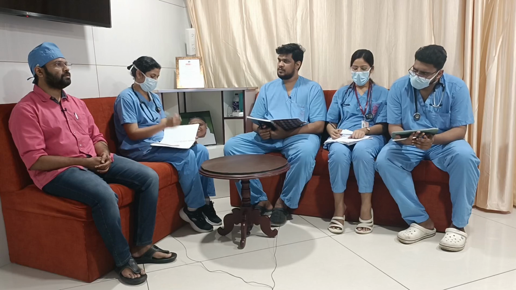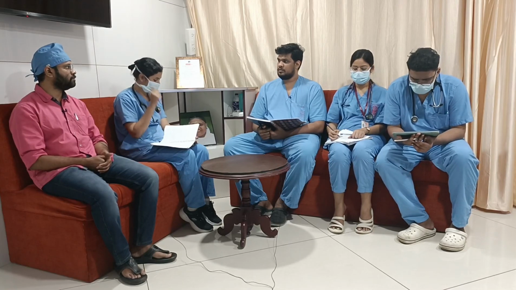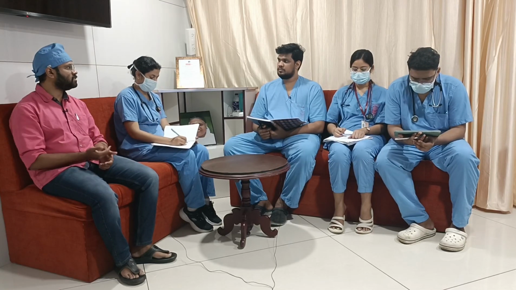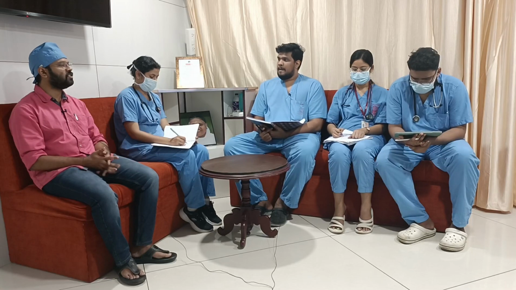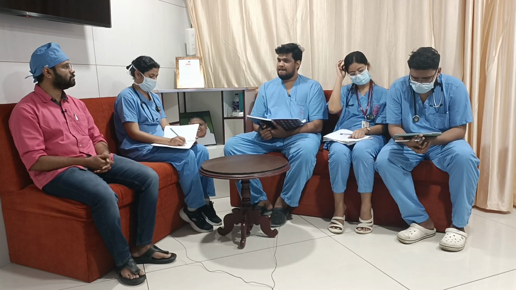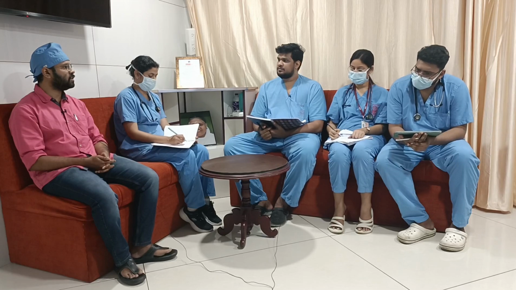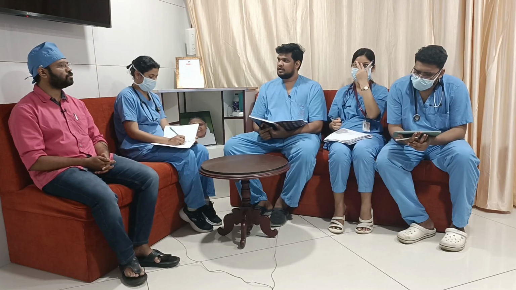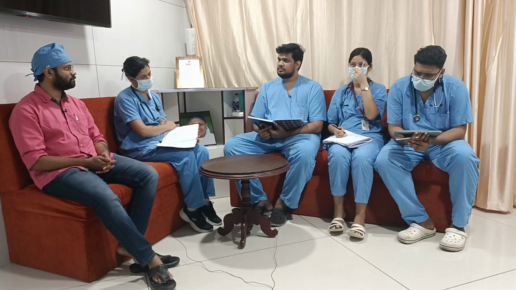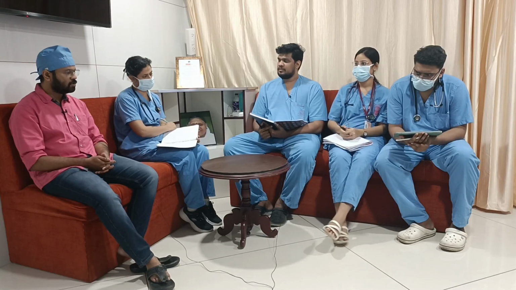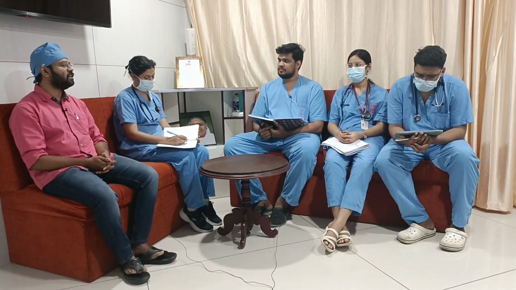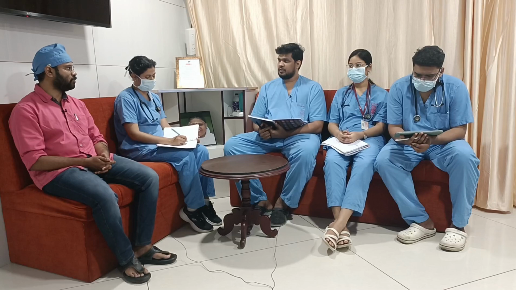So, investigations we told. Now coming to management. How do you manage this case? What is the definitive management of fat embolism? Is there any definitive management? Is there any drug or procedure you can do to reverse this? There is no definitive management for fat embolism. Treatment is purely supportive. So whatever symptoms the patient develops, we support the patient and try to resuscitate that organ.